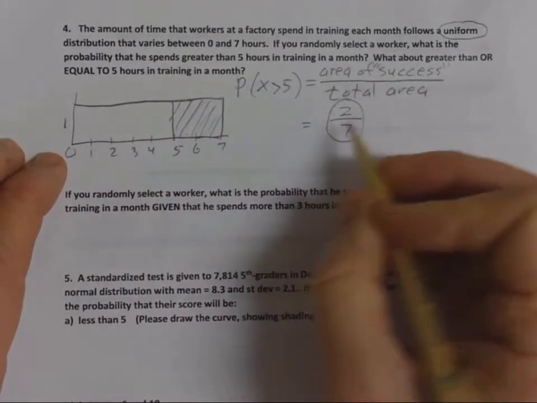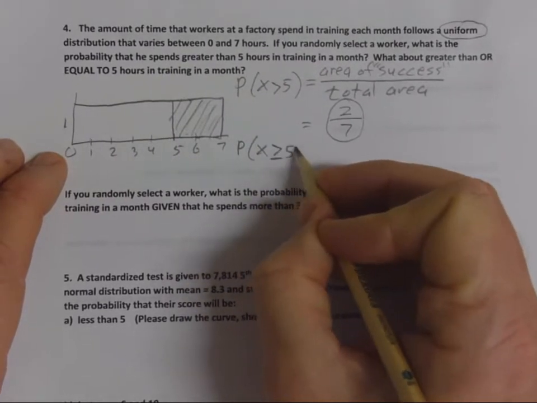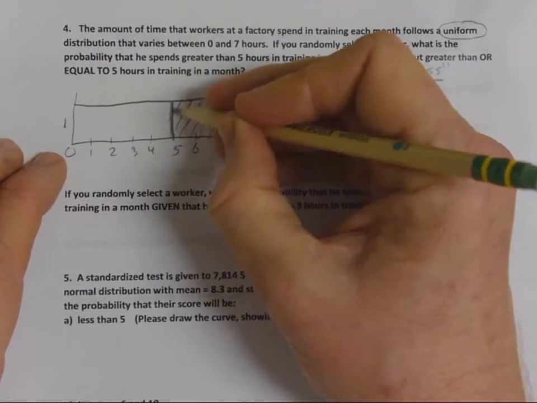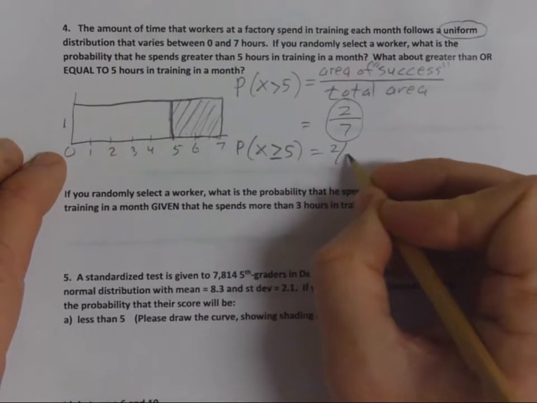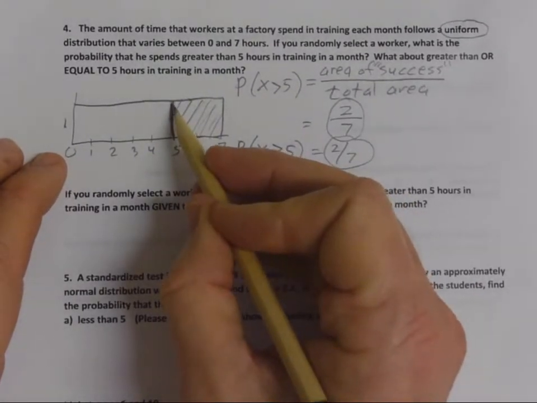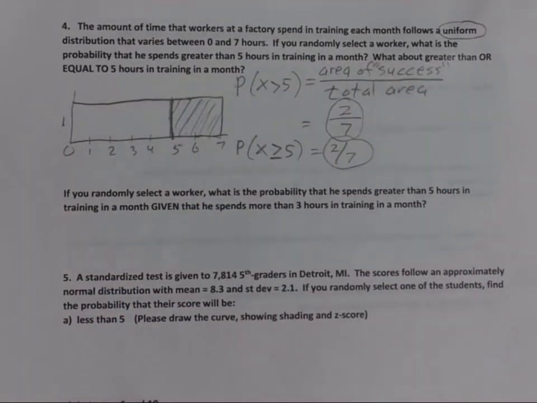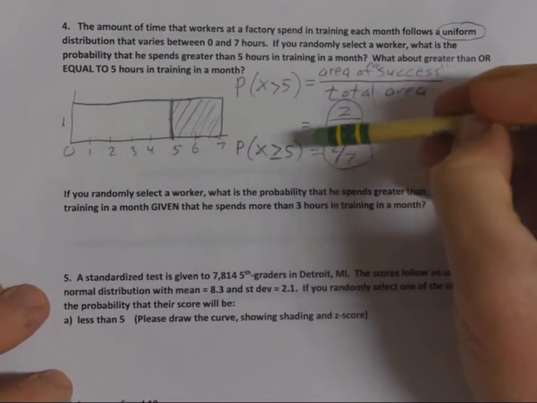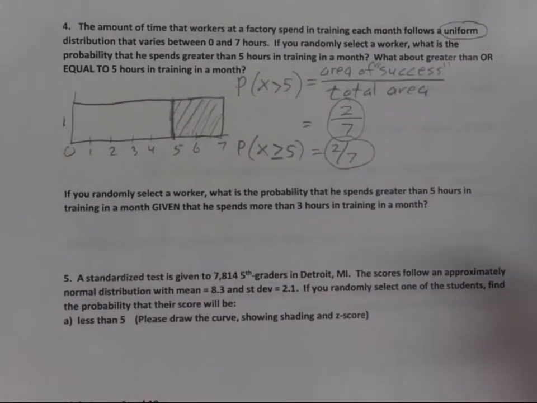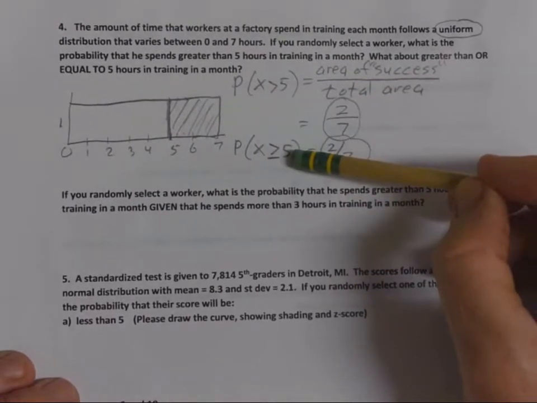Right, like that. Then it says, well, what's the probability that it'd be greater than or equal to 5? In other words, what if we added on this value above 5? And with a continuous curve, it's not going to matter. It's still going to equal 2/7. Because even though you are adding something, you're adding something that has no area, because the area of this line segment is 0. So in a continuous distribution, greater than something is the same as greater than or equal to something. Same thing with less than or less than or equal to. Now that's different in discrete random variables. In discrete random variables, greater than 5 is different from greater than or equal to 5.